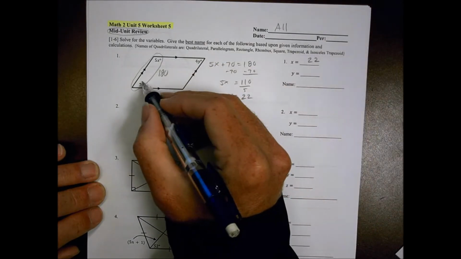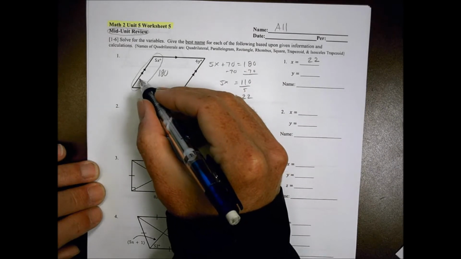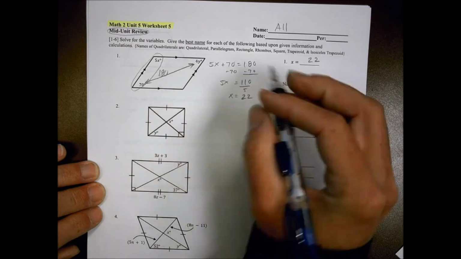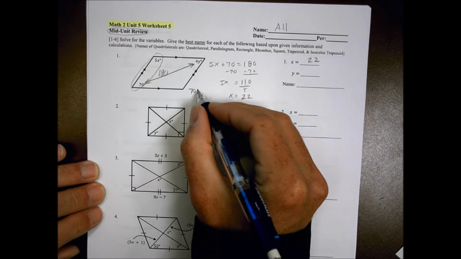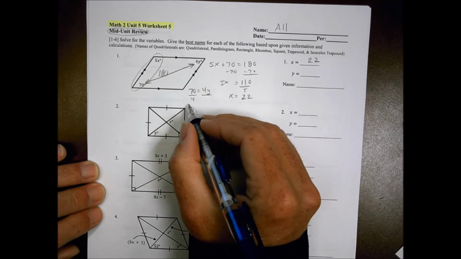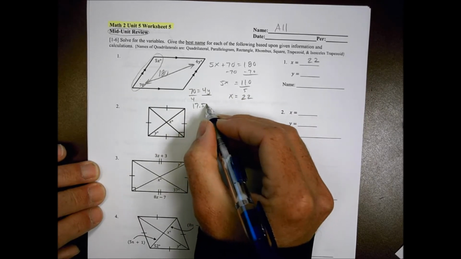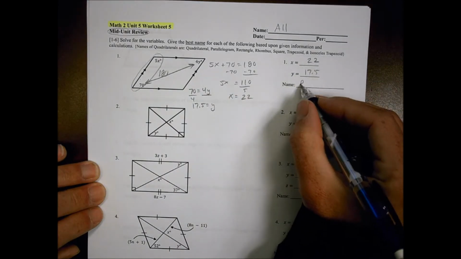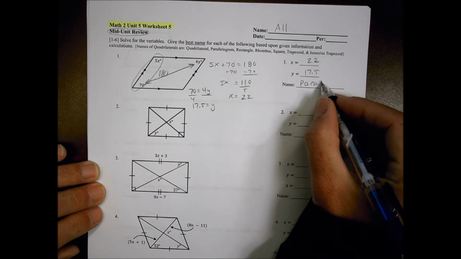In terms of the y value, for y, because they're opposite, the parallelograms, the opposite angles are going to be equal. So we could say that 70 equals 4y, divide both sides by 4, and we have 17.5 equals y. 17.5. We would call this shape a parallelogram.